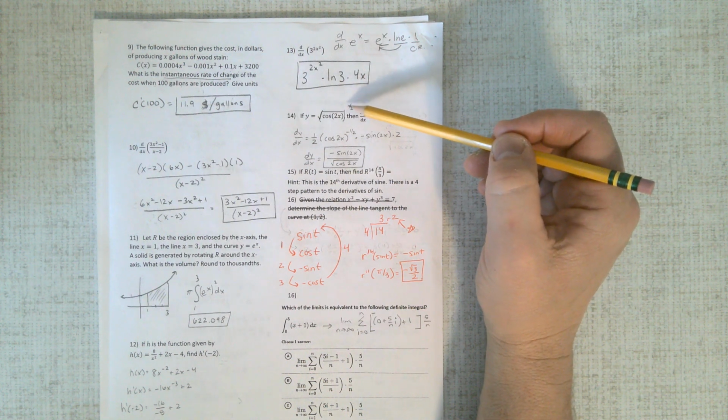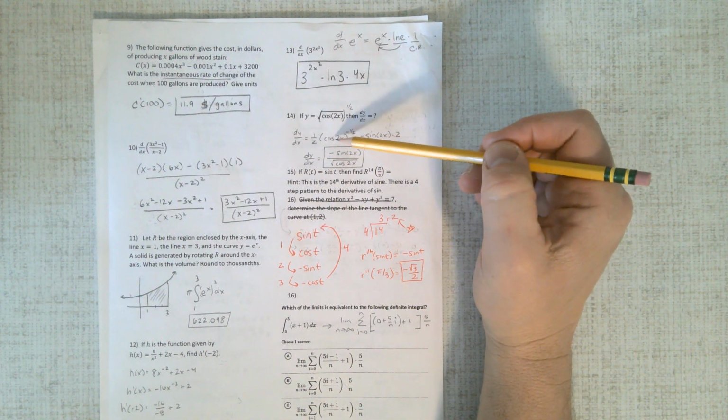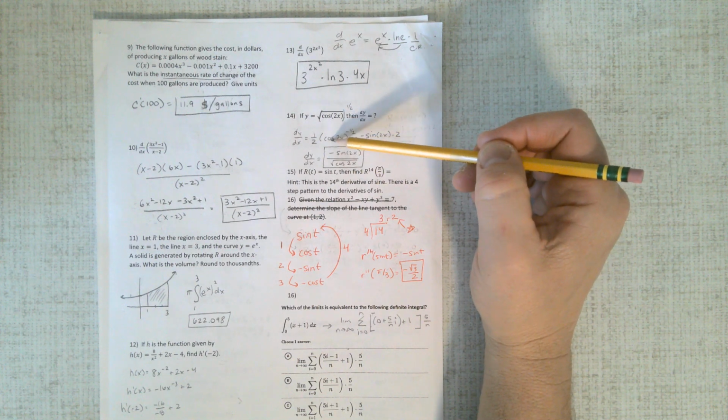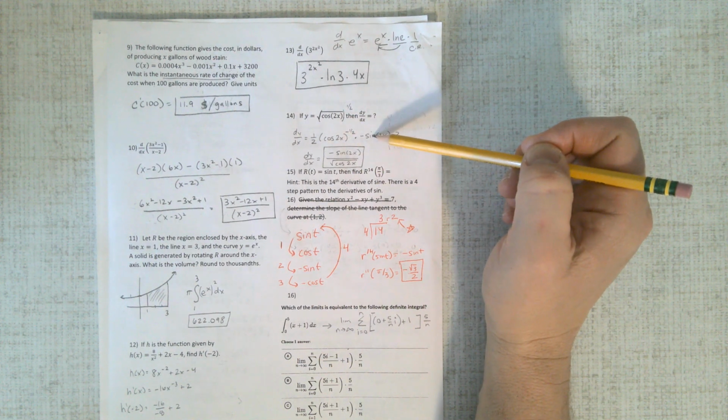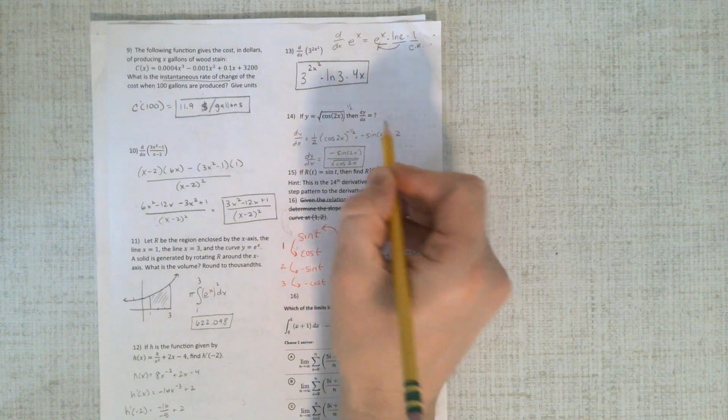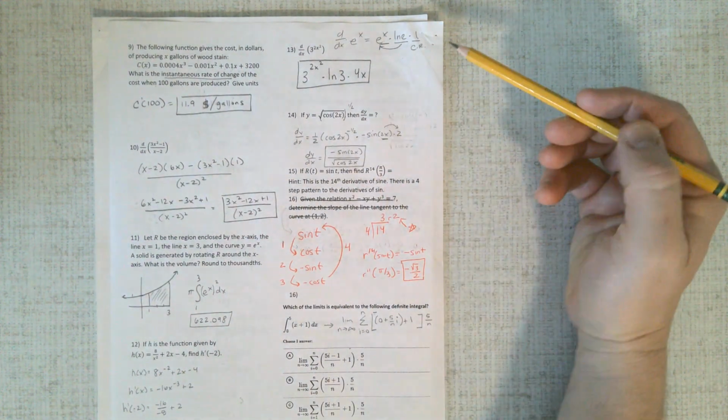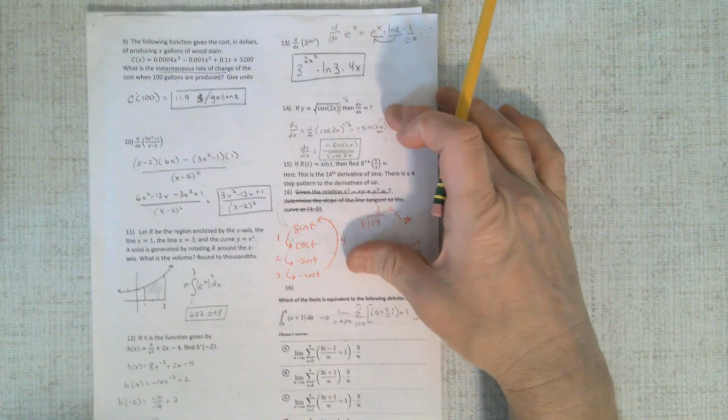It is just pull down the 1/2, subtract 1. Don't forget chain rule. Derivative of cosine of 2x is negative sine. But again, don't forget the chain rule again. It is a 2. This is a 2-step chain rule problem.